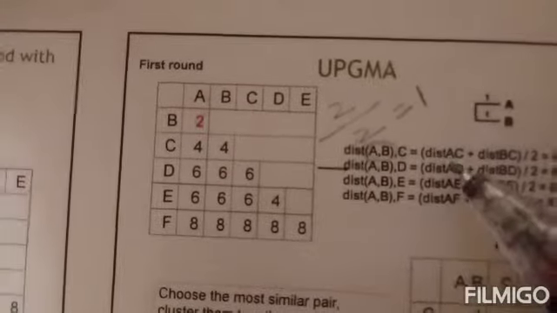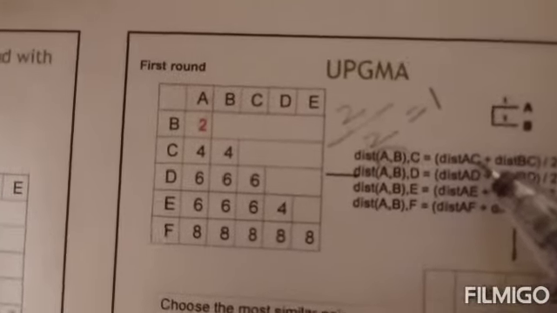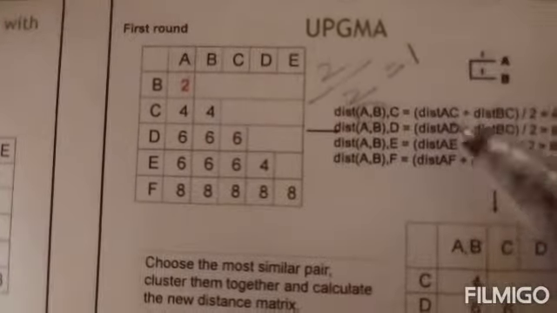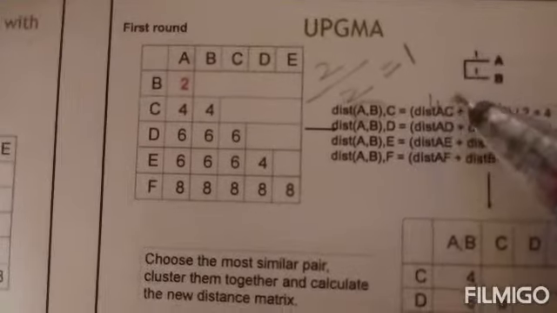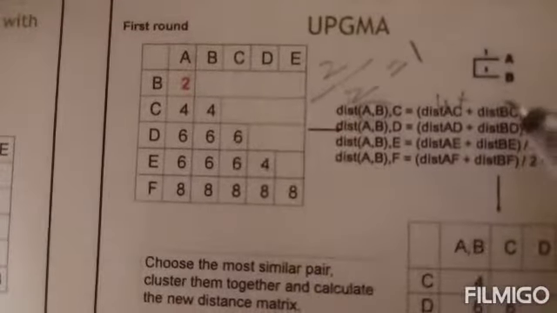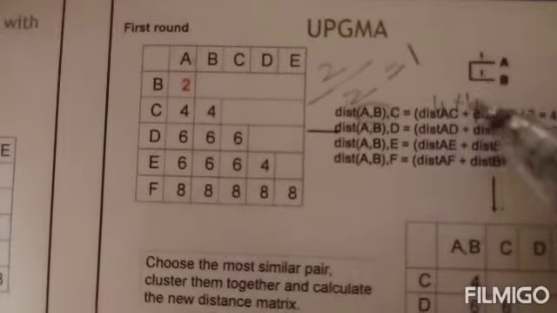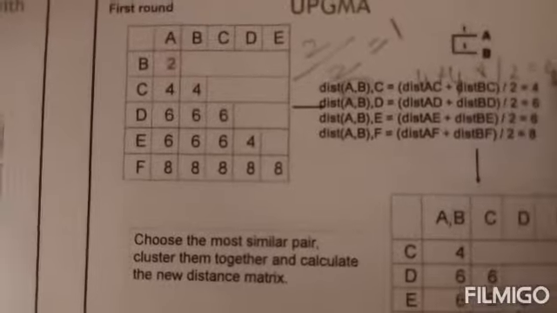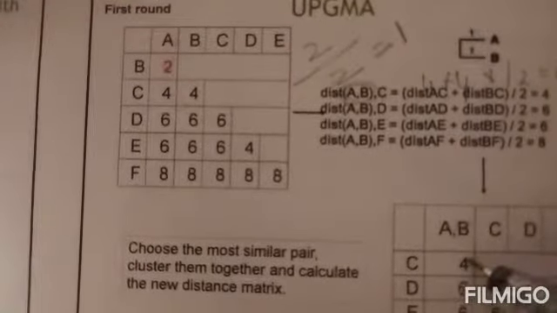The distance from A to C is 4, plus the distance from B to C, which is 4. So 4 plus 4 is 8, divided by 2 is equal to 4. That is what I have entered over here.